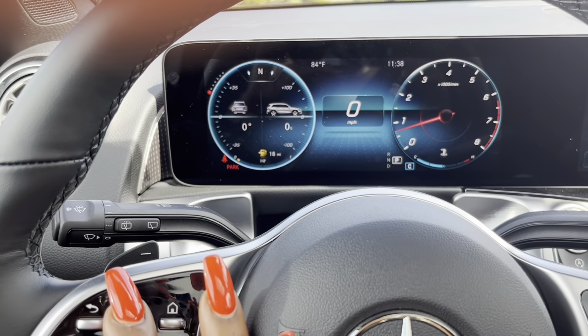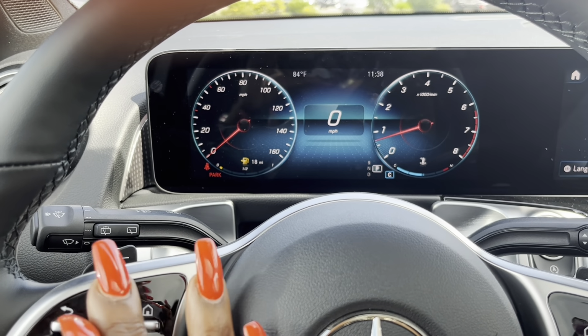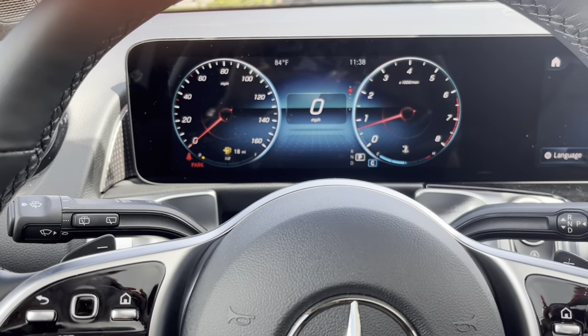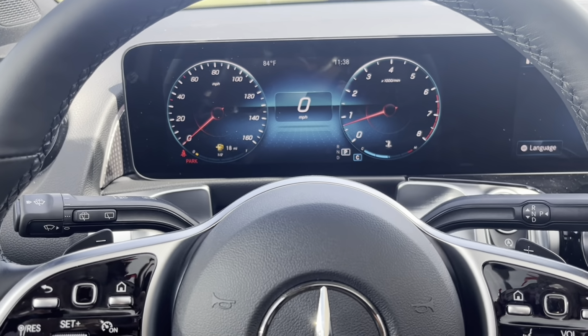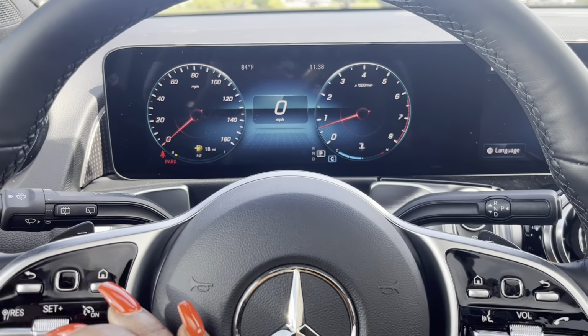That is so awesome. I love Mercedes-Benz. I absolutely do. Don't have one yet. It's on my vision board. I'm interested in that CLA. That's my favorite. CLS, shall I say.